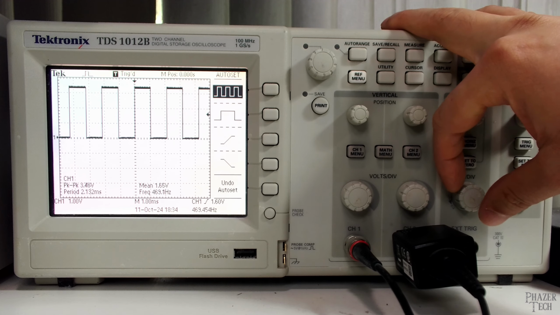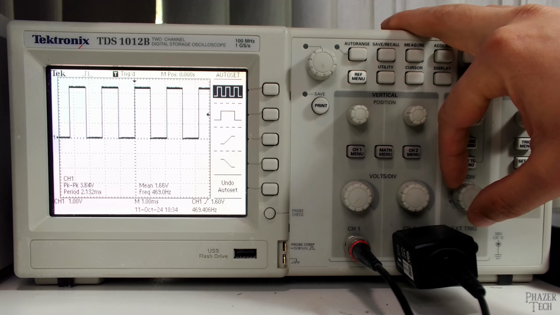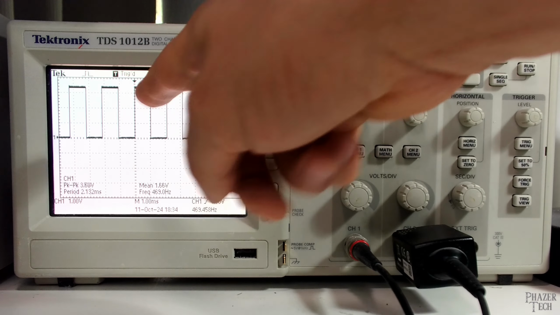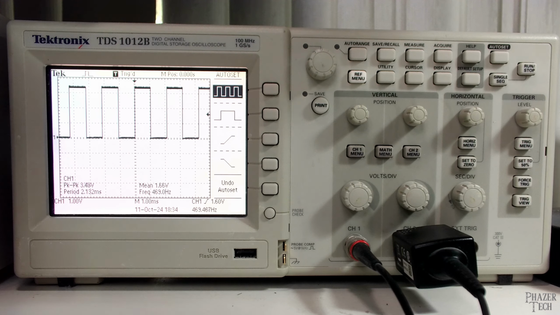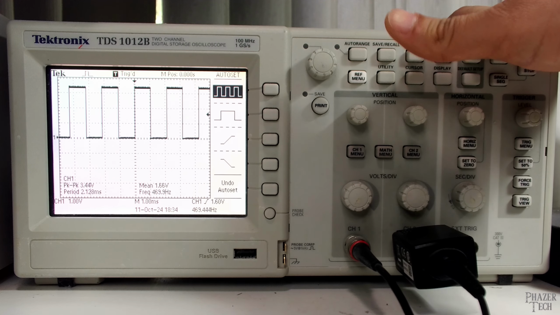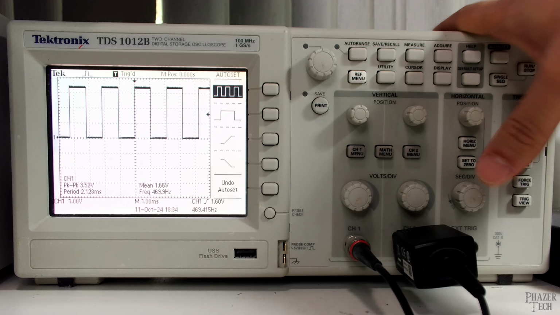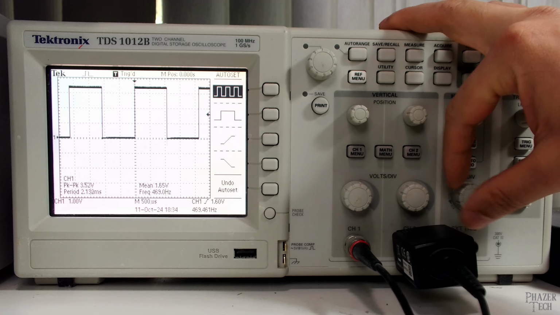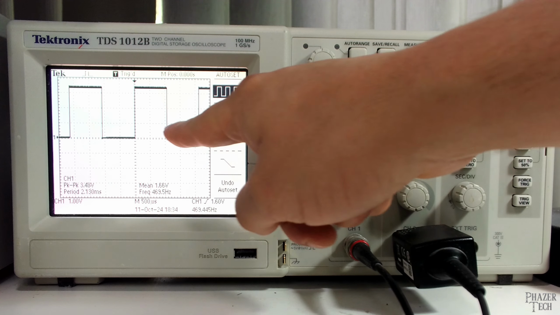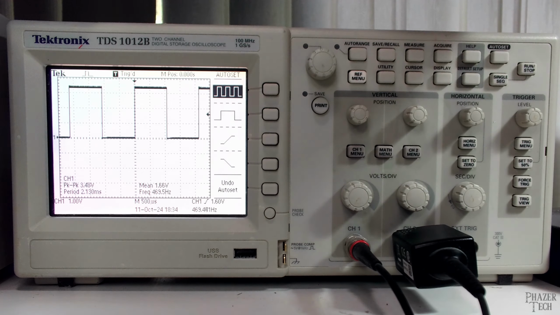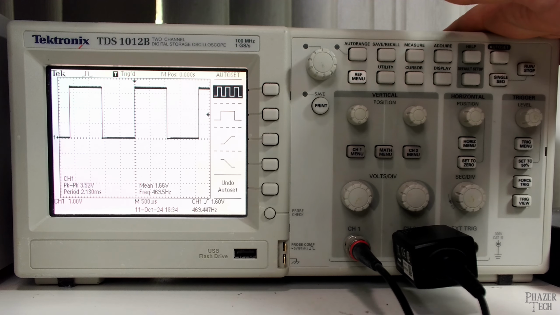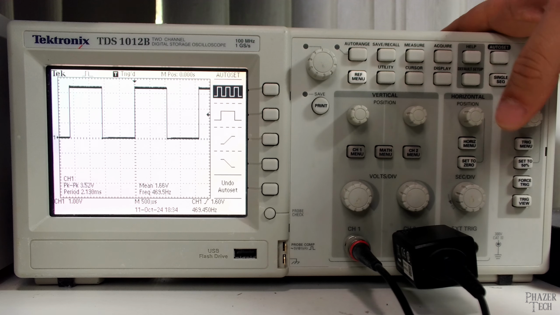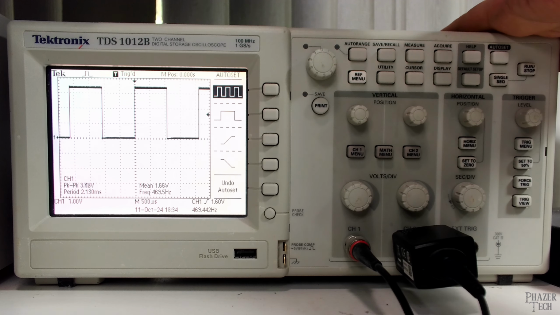So you would want to adjust it to make it so you can see at least a few of these cycles. So this is probably the best setting to have. If you wanted to really get more detail and do more accurate measurements, you could zoom in like you see here. So yeah, that is kind of the most important controls to know.